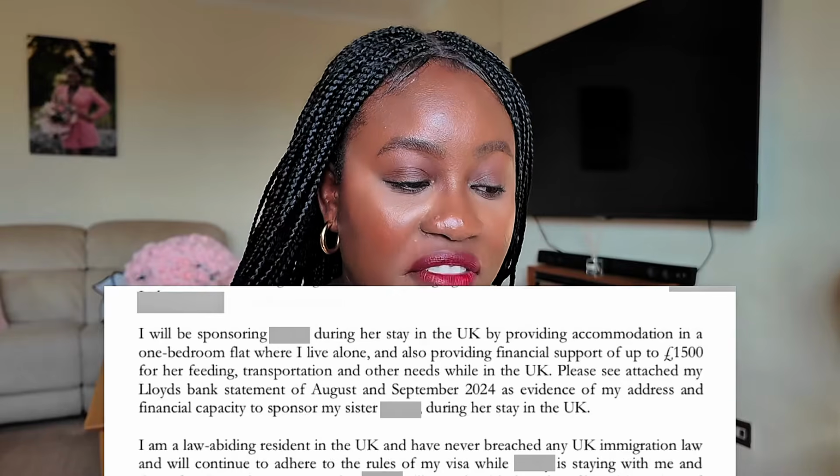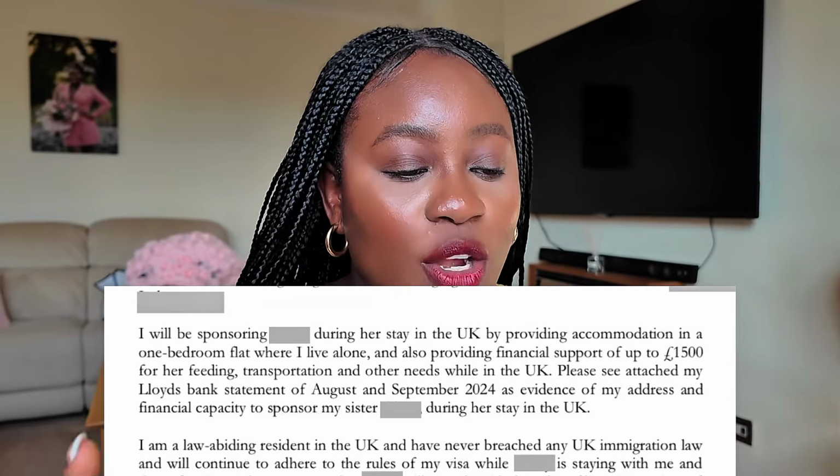So I said, by providing accommodation in a one-bedroom flat where I live alone, and also providing financial support of up to 1,500 for her feeding, transportation, and other needs while in the UK. Now, when you go to the UK government website, they don't tell you how much you need to show for proof of funds for a visitor visa, but in the application, they're going to ask the person applying how much they plan to spend every day for the trip, and how long they plan to stay.